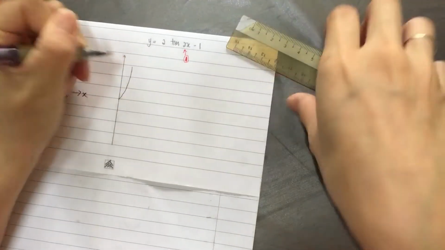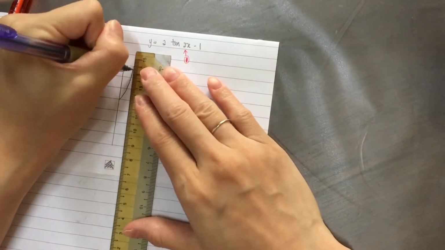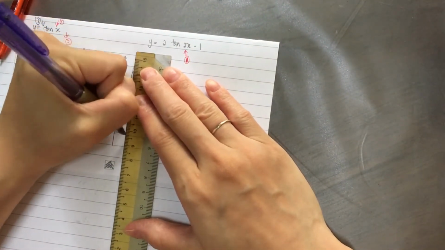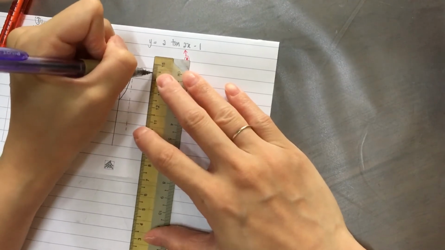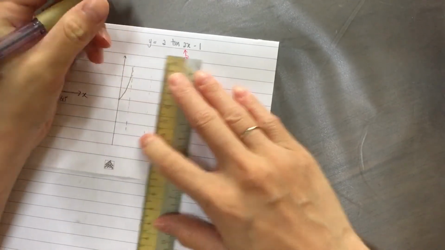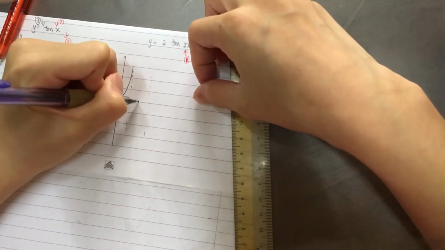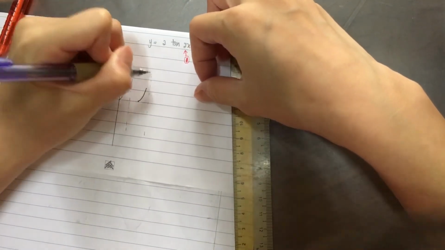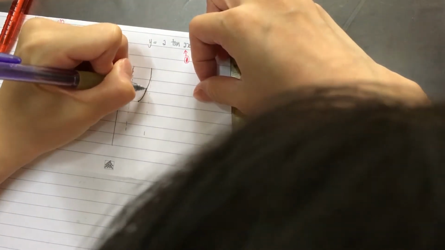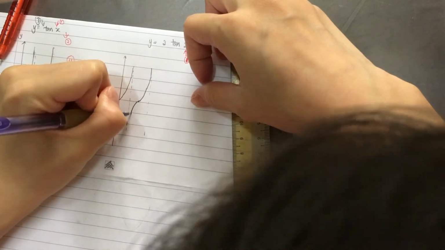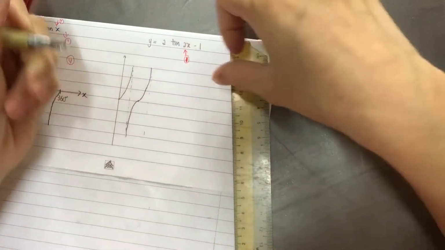So one, with a dotted line, because I know this is very near the dotted line, and I add another dotted line so that I can form another one, which is here. And then here will be negative infinity.